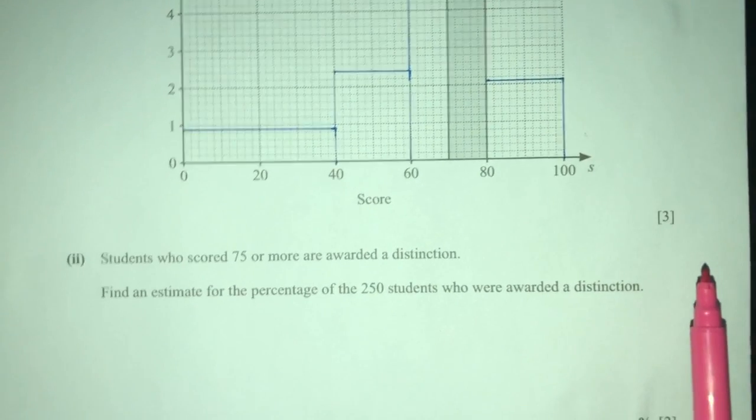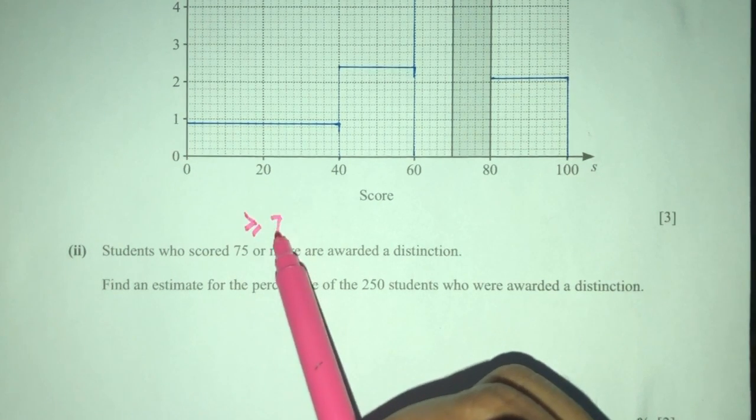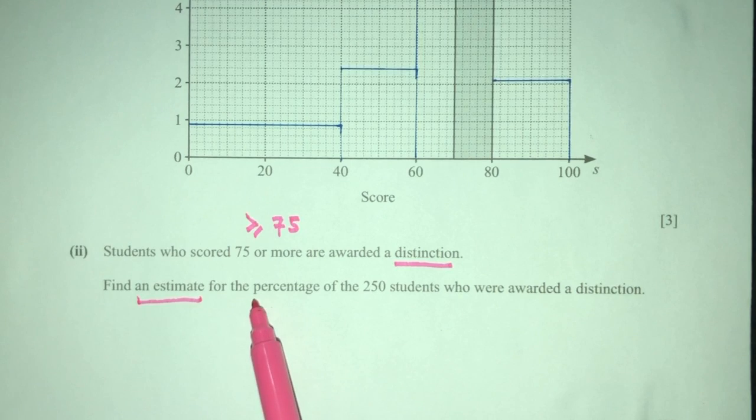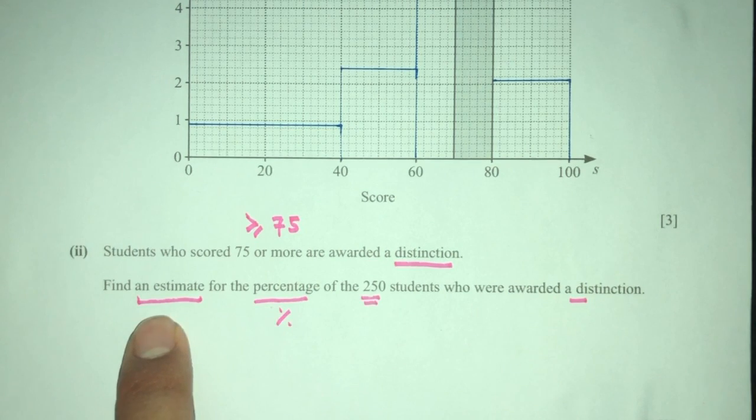So here what do we have? Students who scored 75 or more are given a distinction. Okay, cool. So now we basically have to find the number of students who scored that many marks. Find an estimate for the percentage from that group who were given this distinction. The reason why the question is asking for an estimate is because it is quite impossible to find out exactly how many of them scored that much. So this is why they were asking for an estimate.